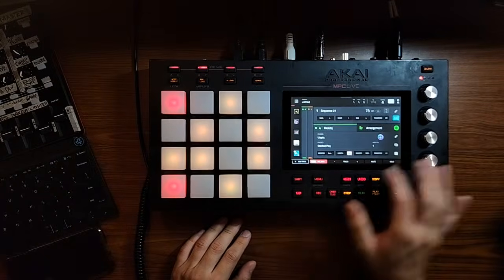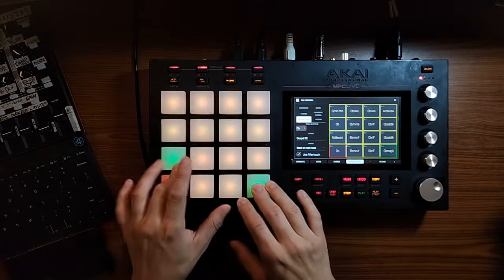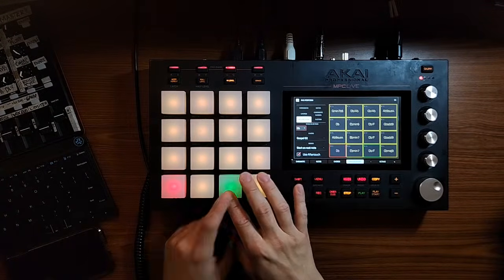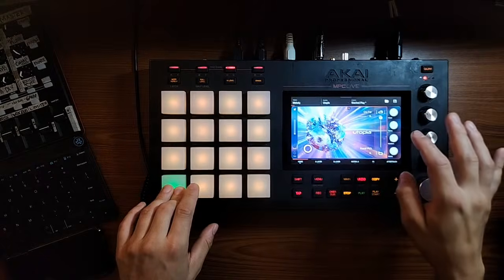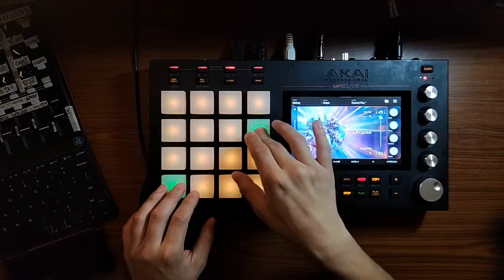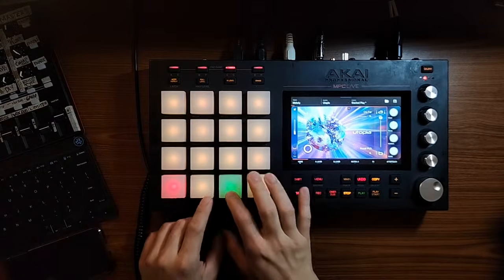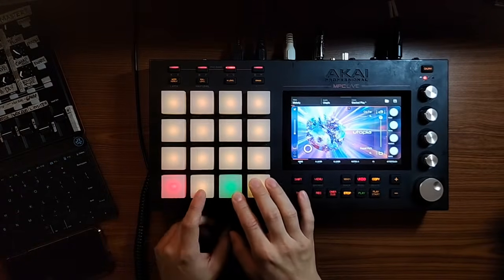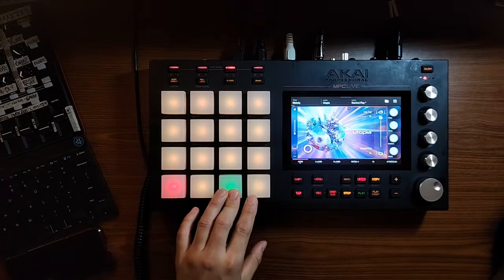It's a piano. It's kind of cool sounding. Oh, that's cool. How it evolves. That's pretty nice. Yeah.